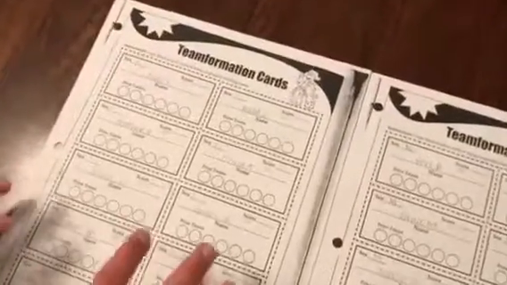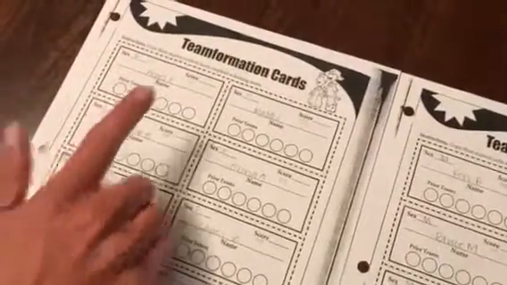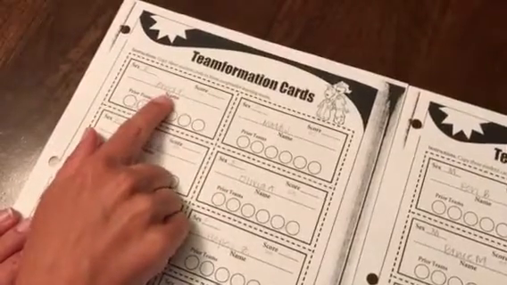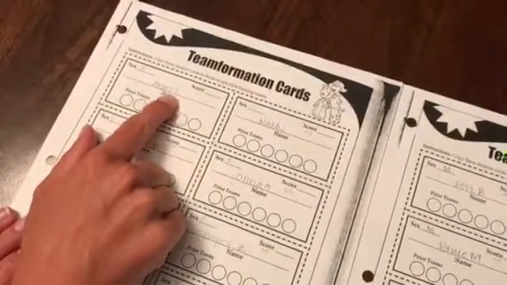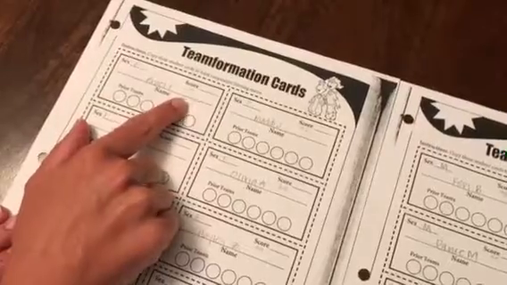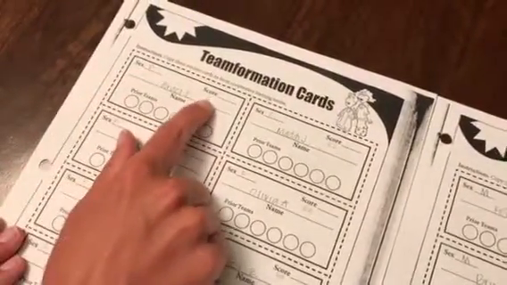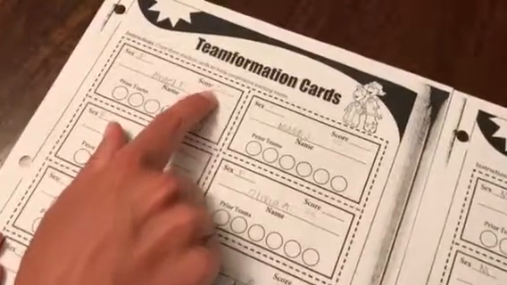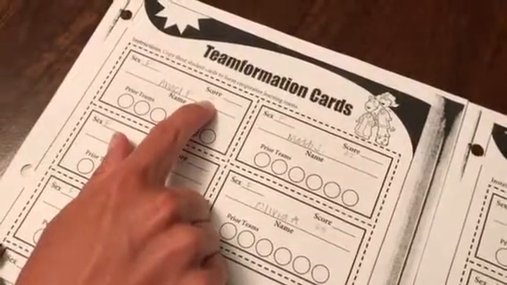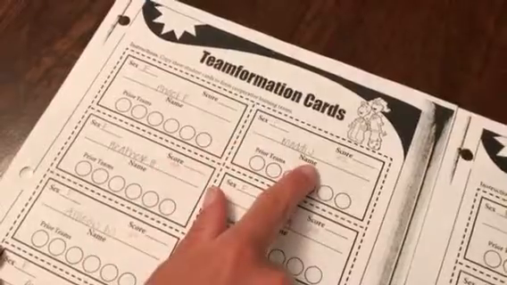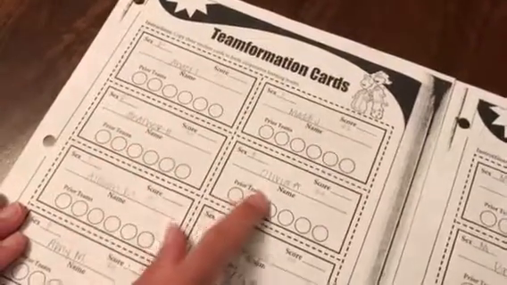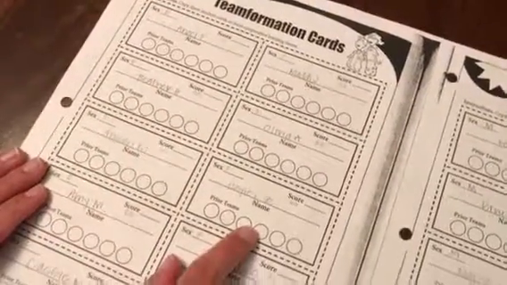If you look really closely, how I started was I put my student's name. This student's name is Angel, F, and there's no need to really put a last name. You put what their sex is, so she identifies as a female. And right here where it says score, you'll see that I have a tiny 74 written. If you look at all of my Teamformation cards, that's how I start out every single year.